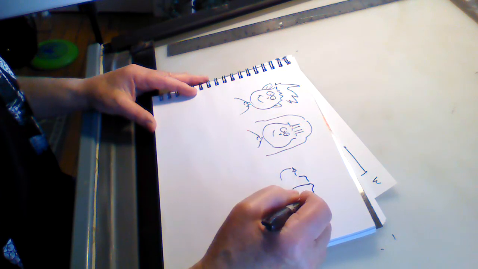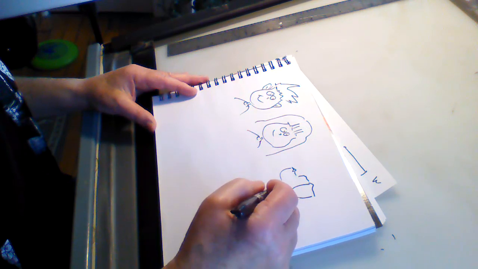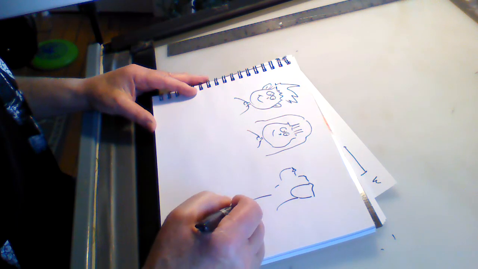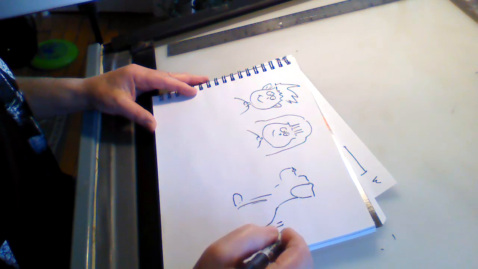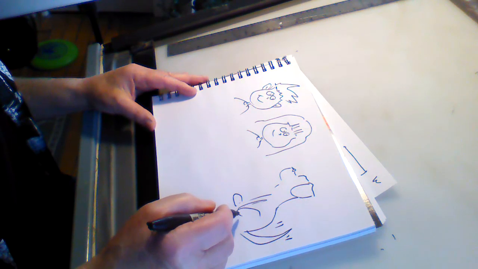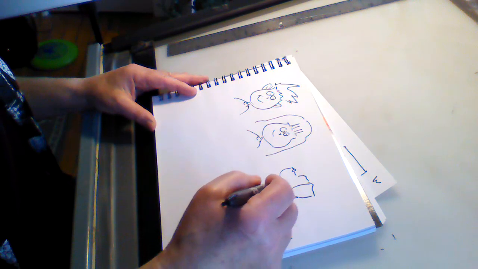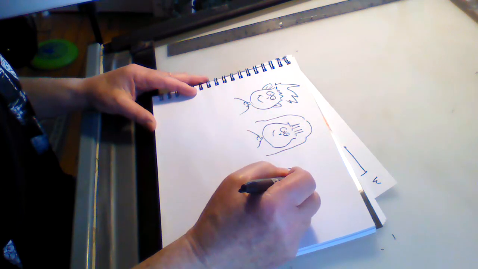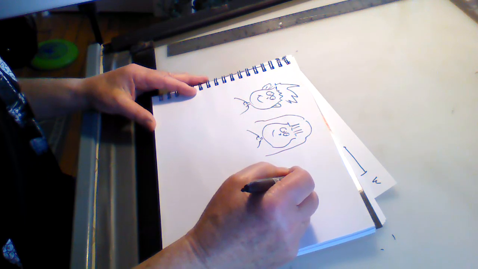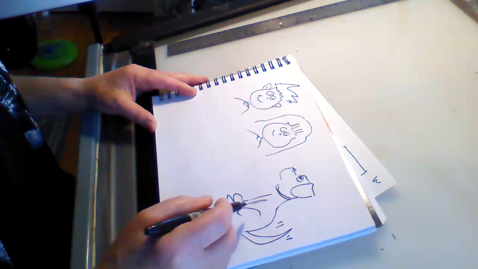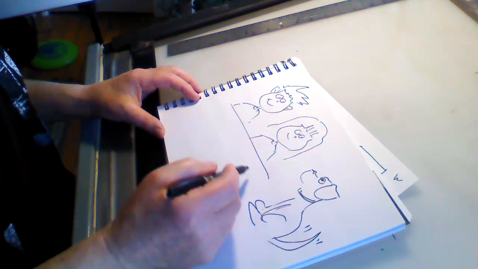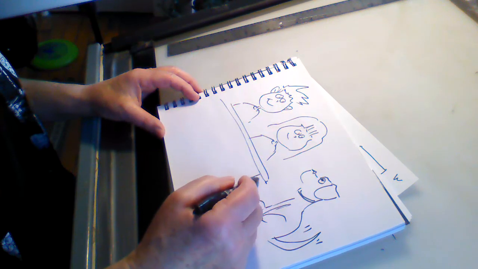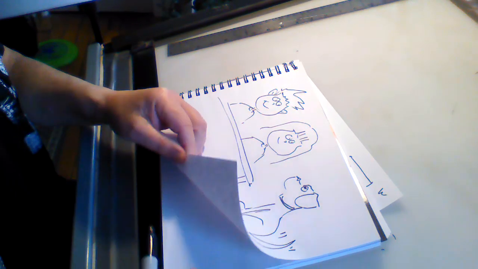We're going to put some long floppy ears on this guy. And we're going to have him sitting here. And his tail's wagging. Put his foot like that. Put a collar on him. Now, put them sitting at a table. There's a dog. So now we've got this little scene like this. Just sketching things out.